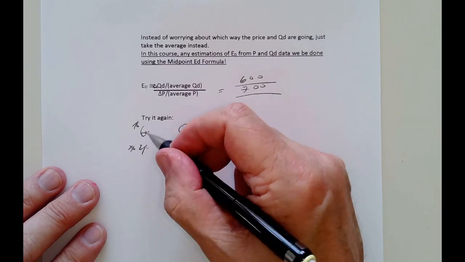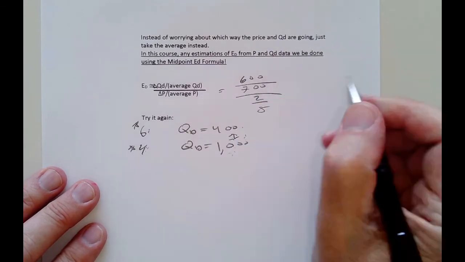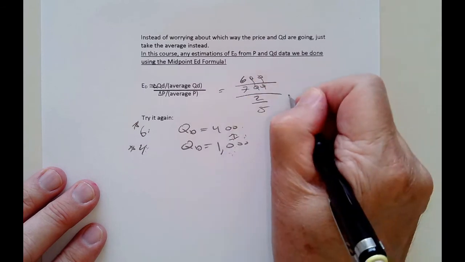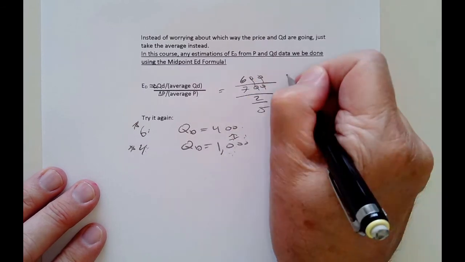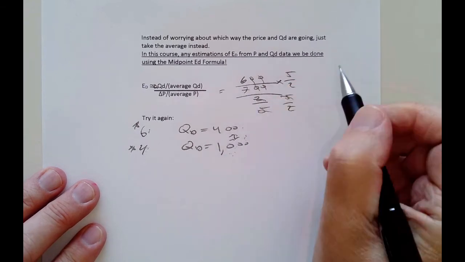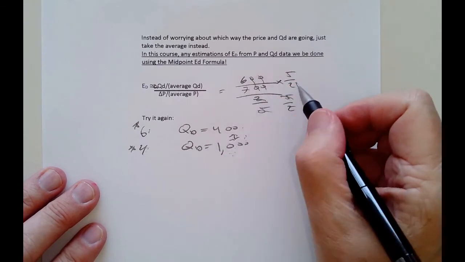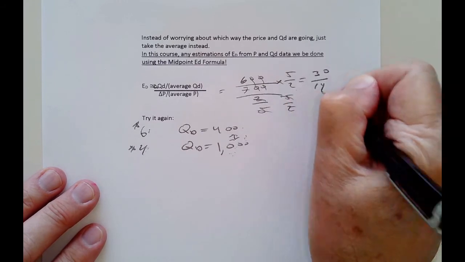Change in the price is still 2, and the average of 6 and 4 is right smack in the middle, 5. Knock off those zeros, and then I can times the top and the bottom by 5 over 2, and that's why it's gone in the bottom. So now we have 6 over 7 times 5 over 2, that'll be 30 over 14, right?